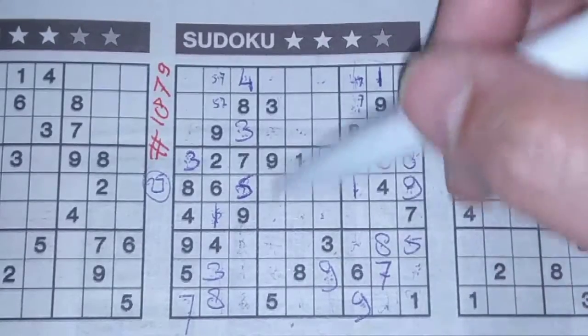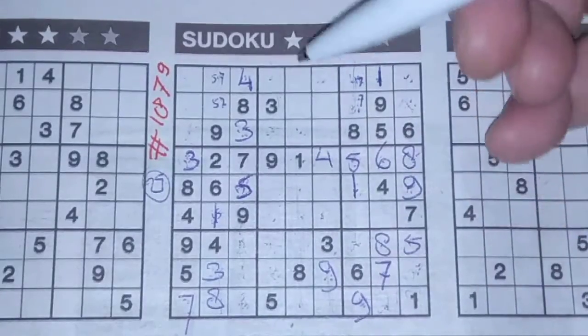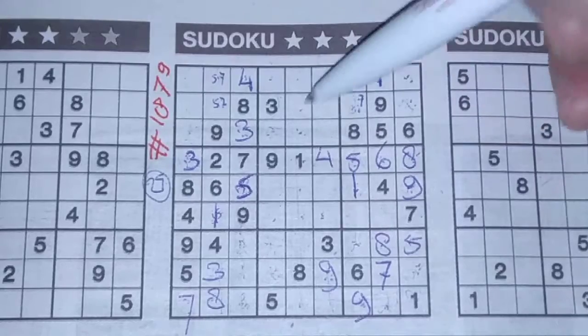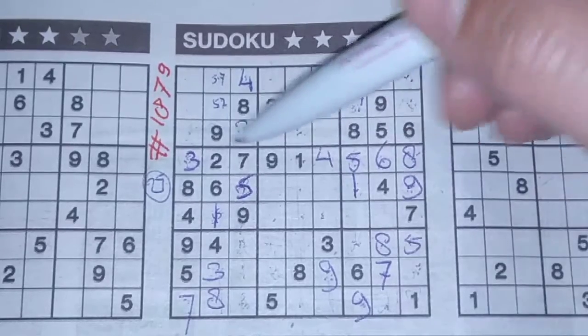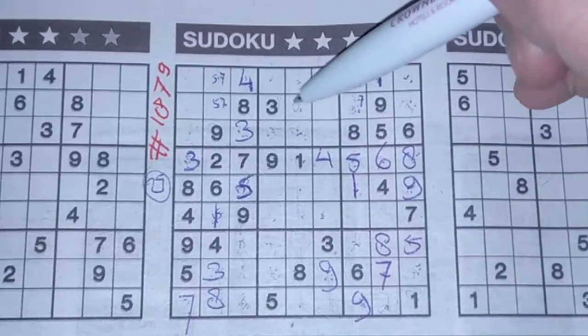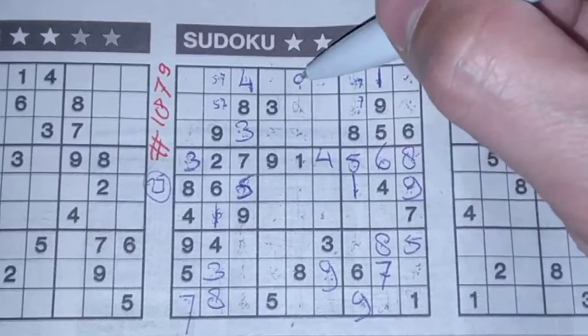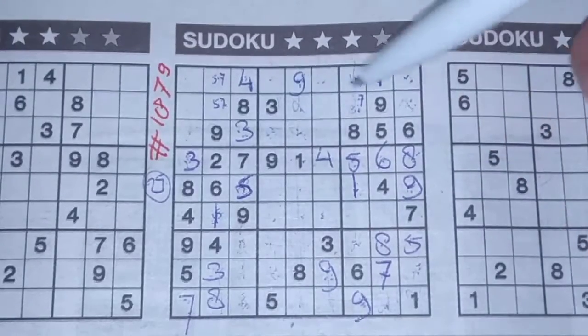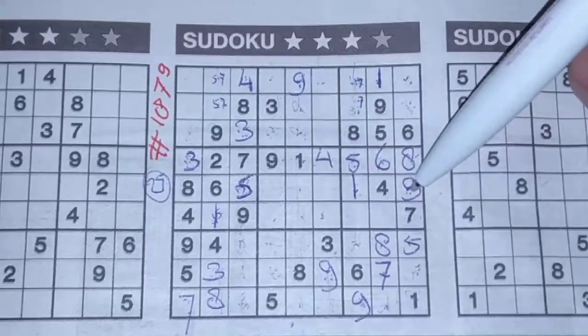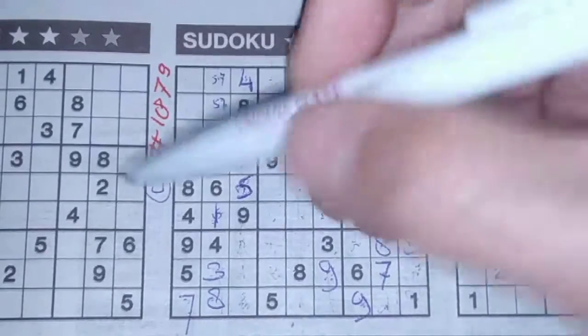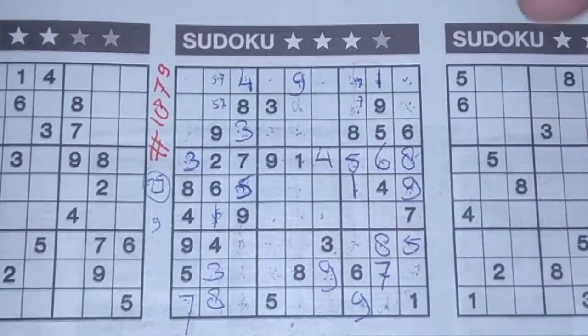9 in this column, 9 in that column. So the middle column, only 3 places for the 9 should be here or there. We see here 9, no 9 there, here 9, no 9 there. The only place for the 9 should be there, and all the 9s are used. I can see digit number 1.